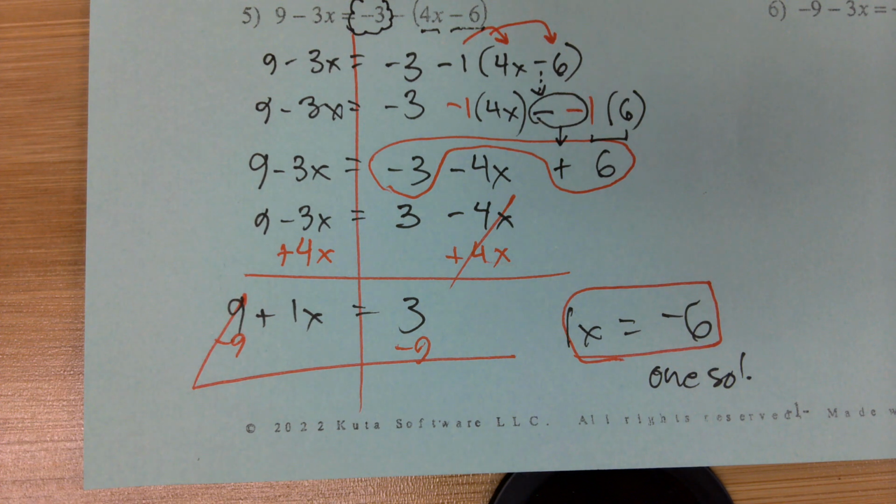All right, let's take a look at the back side. What do we got going on over there? There's a lot more problems on the back.